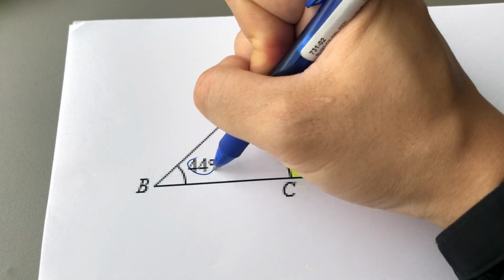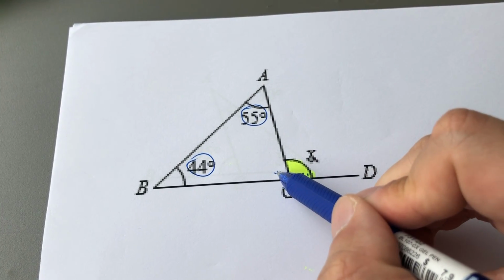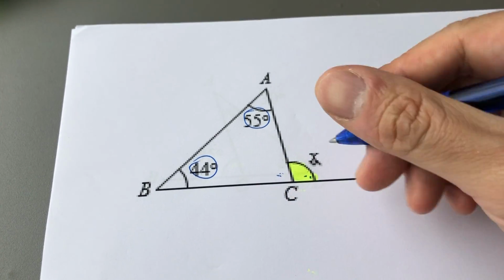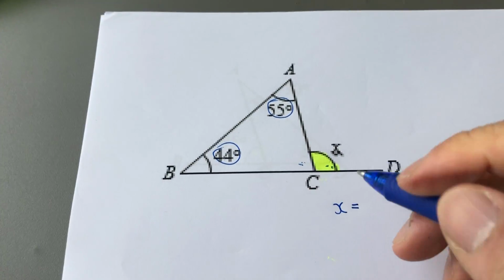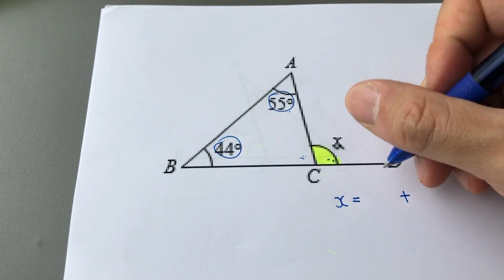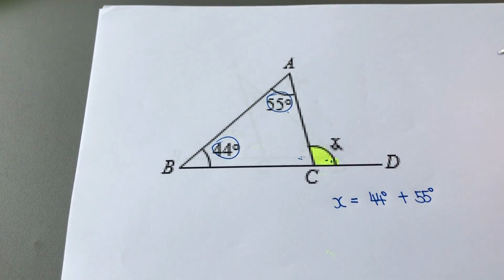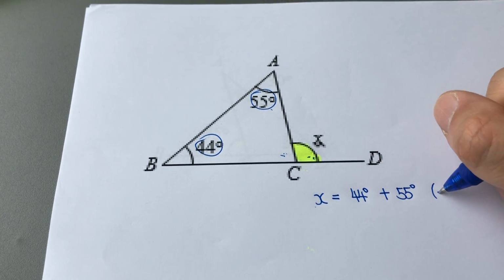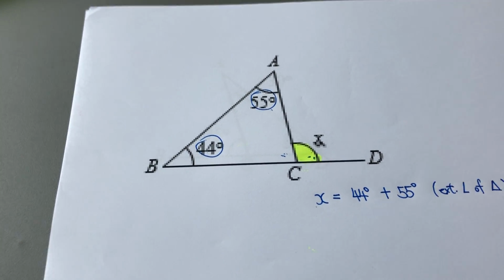And 44 and 55, they are not the one next to X, right? So they are the interior angles. Therefore, we can write down the relationship. We know that exterior angle X equals the sum of the two interior angles. 44 degrees plus 55 degrees equals X. Reason: exterior angle of triangle.